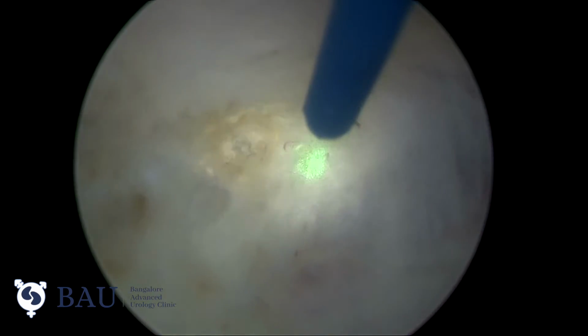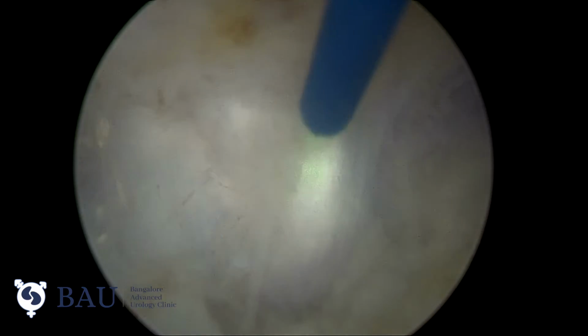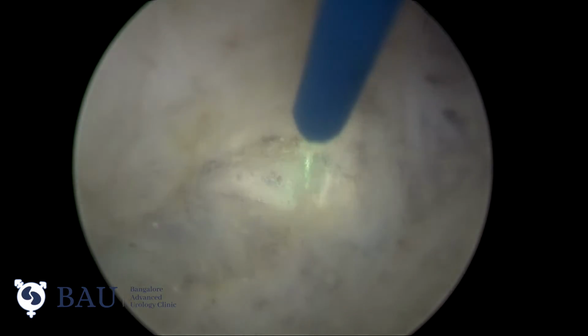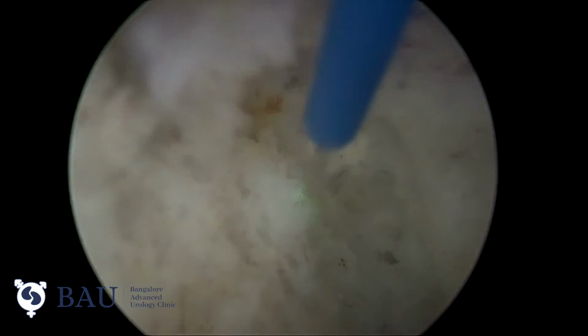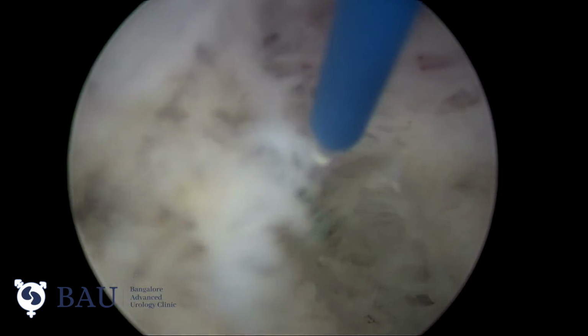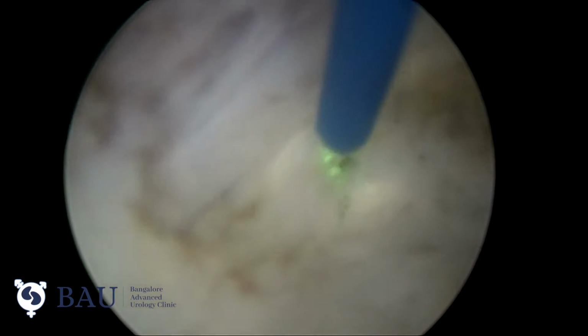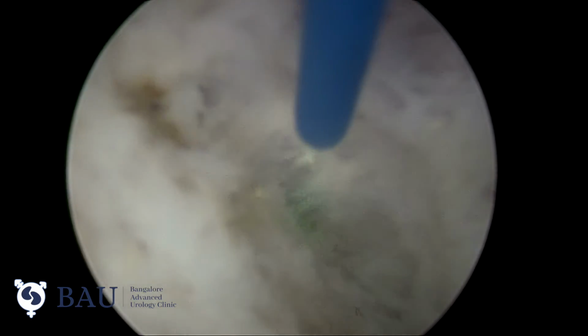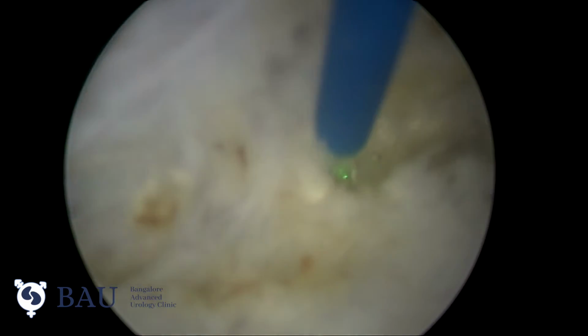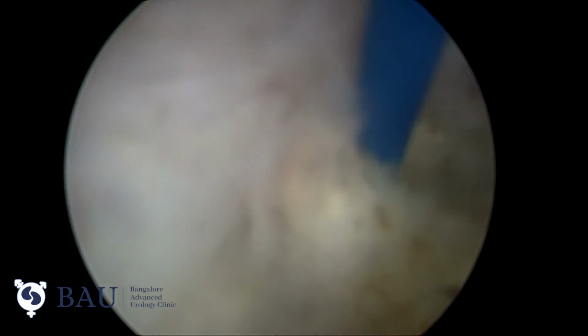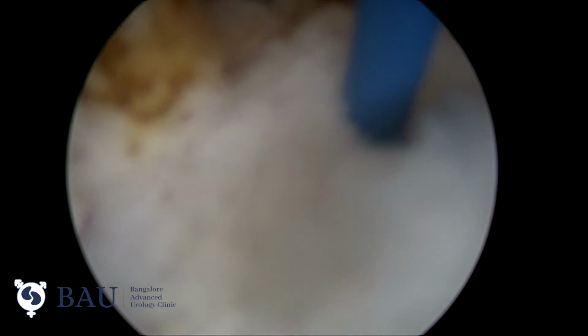So here we have already created a plane and keep dissecting until we reach the bladder neck laterally. If we get any confusion in the plane or where the plane is not good, then we have to move towards the cleaner zone, and from there we should start dissecting towards the confused area.